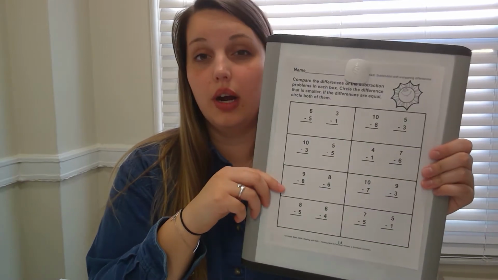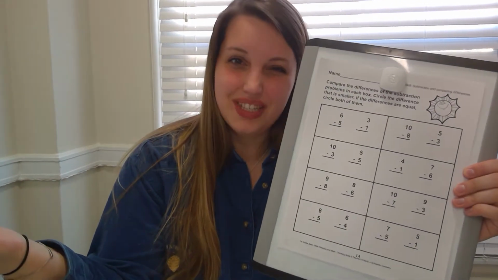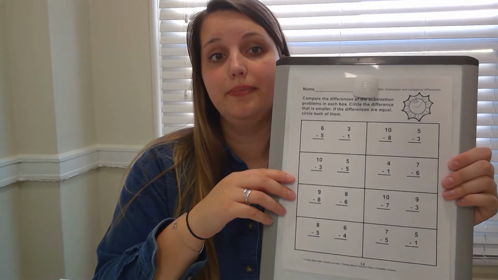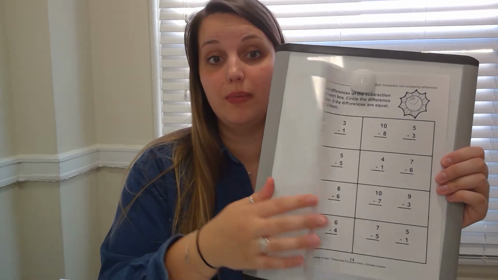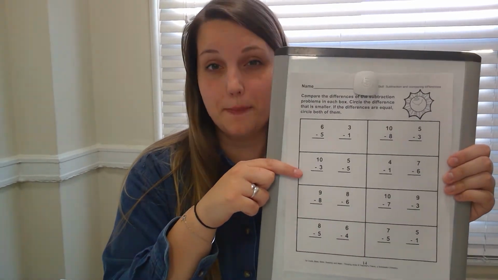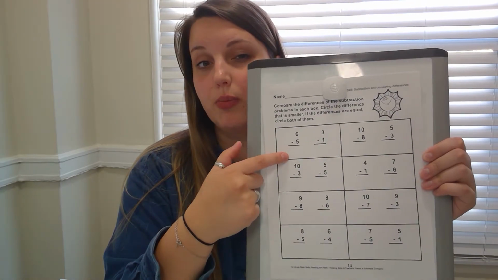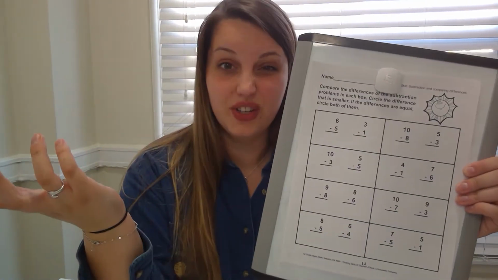This is our worksheets that are something that you would have seen in class, and we have two of them today. So starting with this one, we're comparing numbers. If we have a subtraction problem, then we're comparing differences, right?